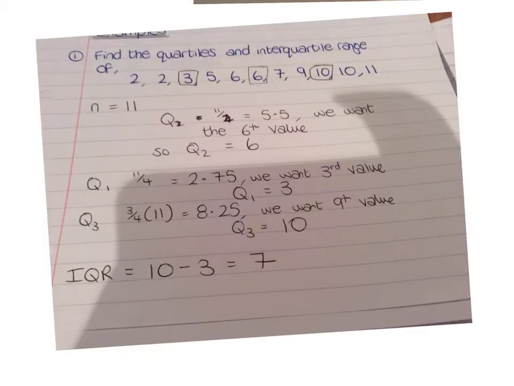Okay, in the same way, we got as far as saying that the median was 6. For Q1, the lower quartile, we do 11 divided by 4. It's 2.75, so we want the 3rd value. 1, 2, 3, the 3rd value is 3. Q3 is 3/4 of 11, that's 8.25, so we want the 9th value. 1, 2, 3, 4, 5, 6, 7, 8, 9, that's 10. The interquartile range is just Q3 minus Q1, that's 10 take 3. The interquartile range in this case is 7.